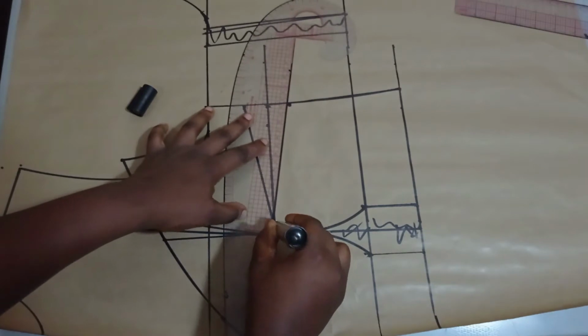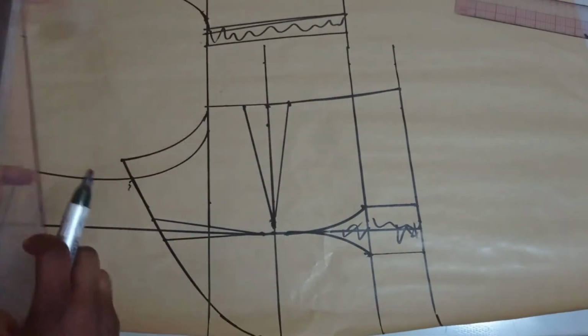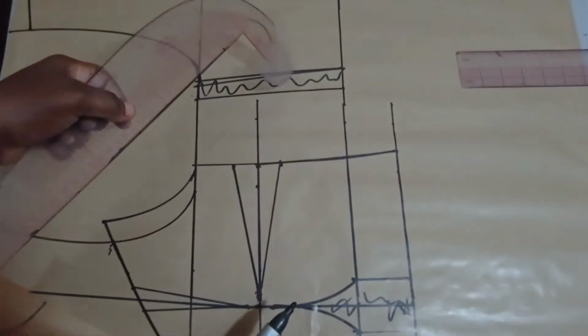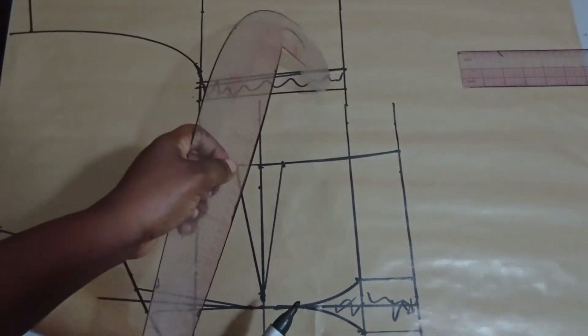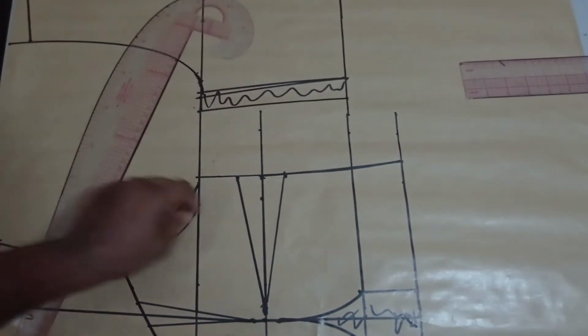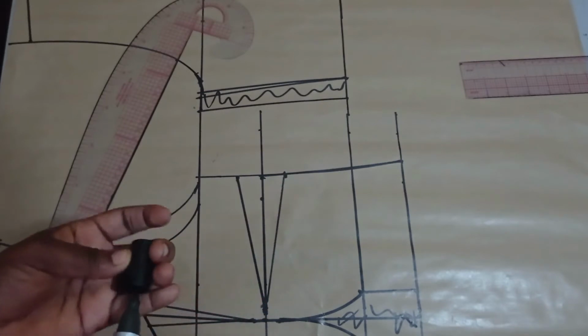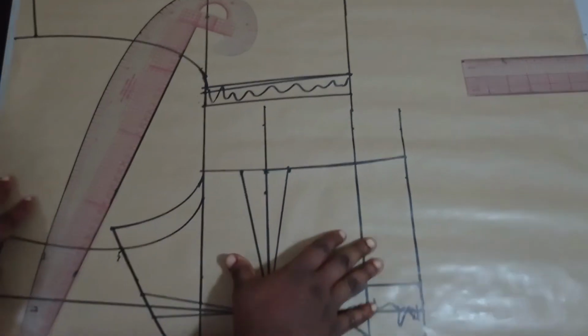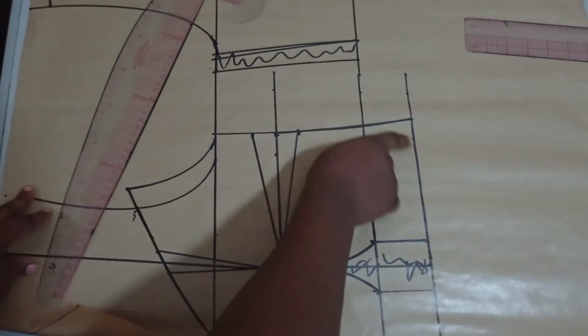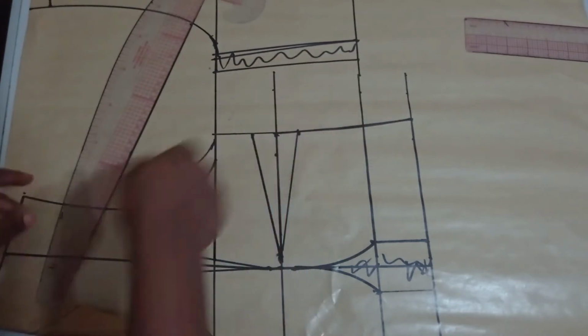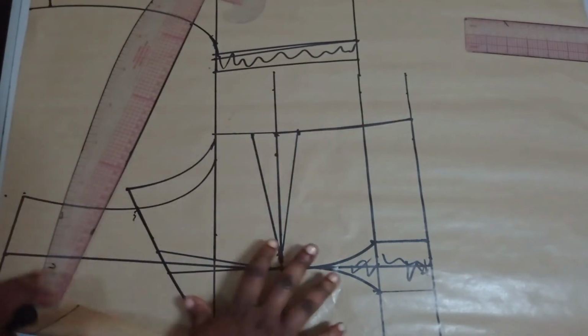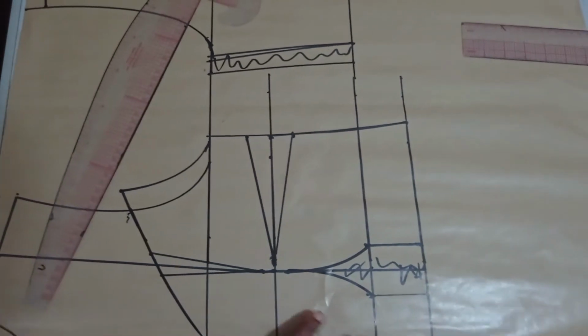If you look at our measurement, you notice this is my front and this is the back. You notice that the back is short by 2 inches because of this bust dart that I intend to take. So by the time I cut it off and I close them together, they will be matching on their side seam. Now we are through with our front panel.